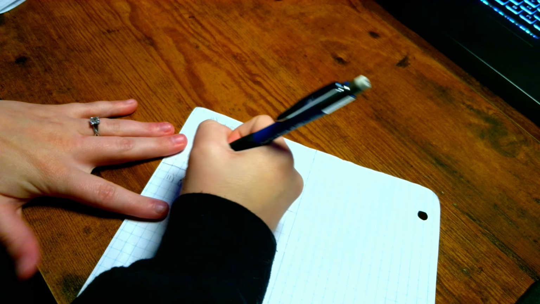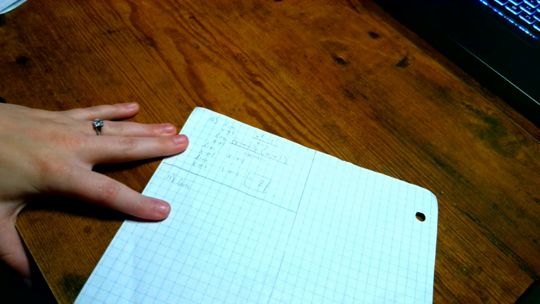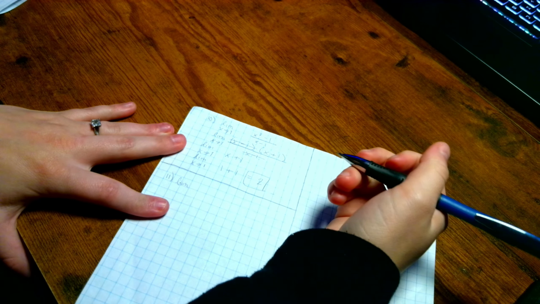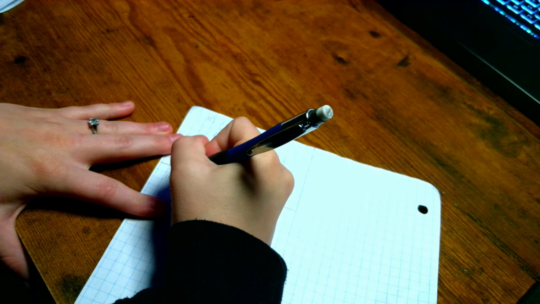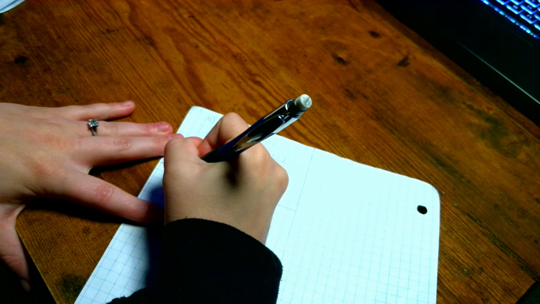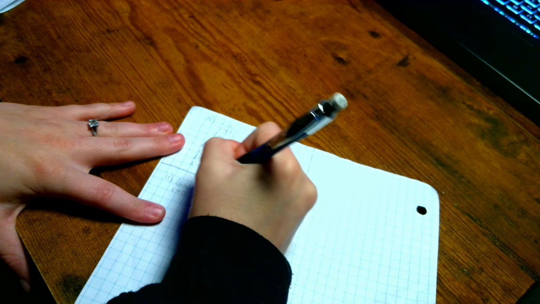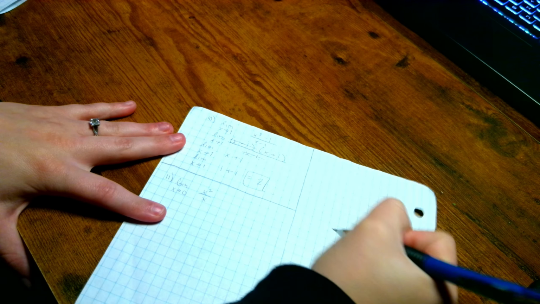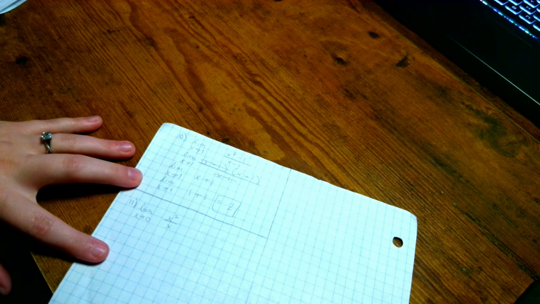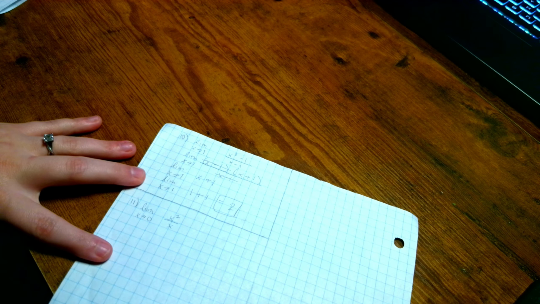There must have been something underneath my thing. Okay, the limit as x goes to 0, and then we got x squared all over x. Let's see if you can see that, if it'll focus for me.